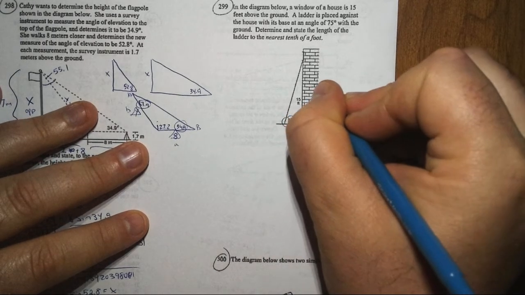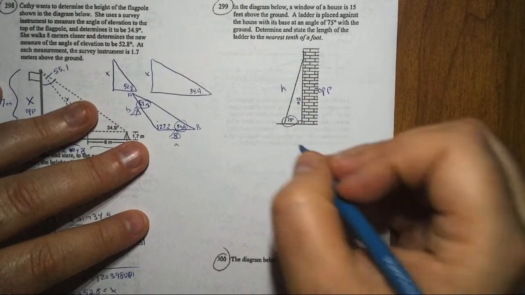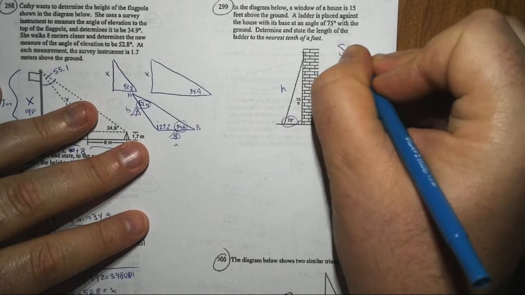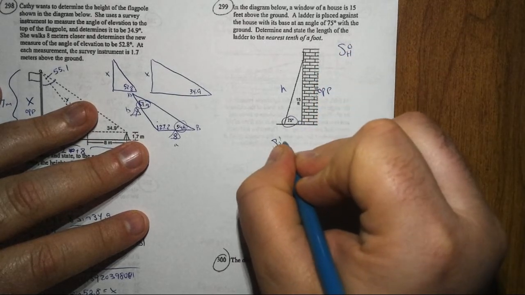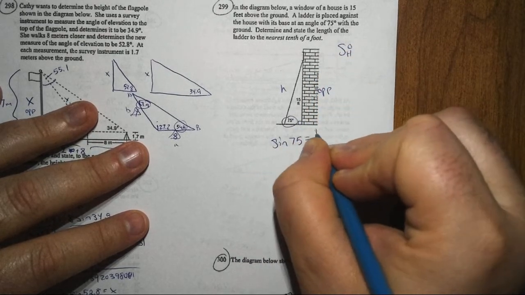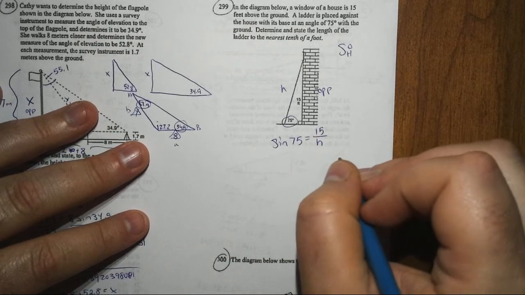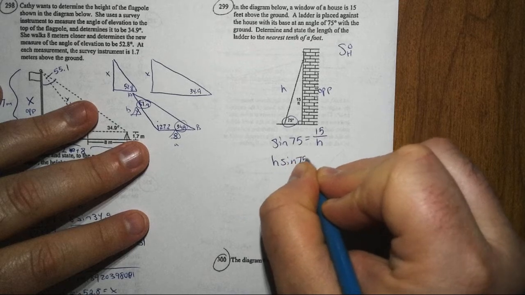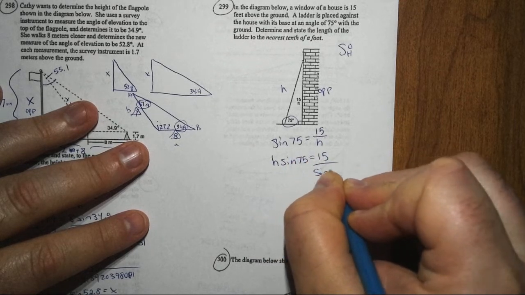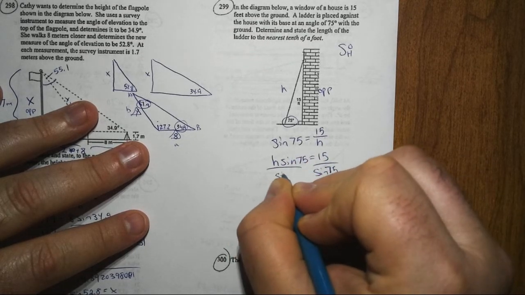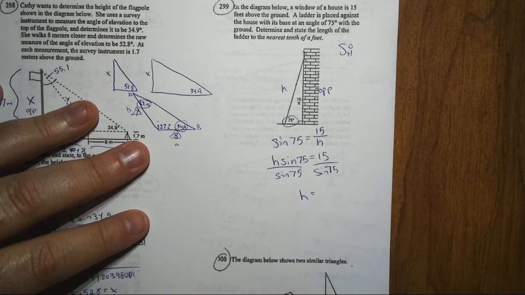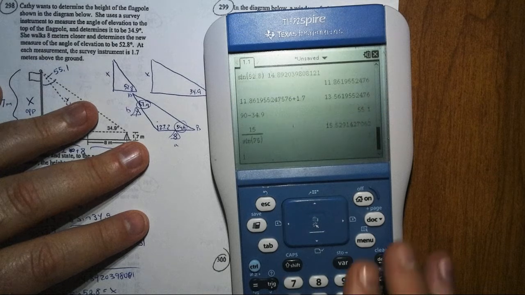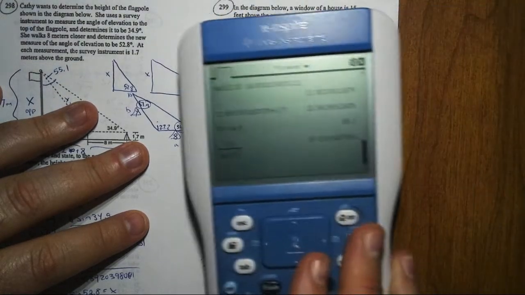So, once again, 15 is the opposite, and the length of the ladder is the hypotenuse. So we know that this is 15. We're going to use sine, so sine 75 is equal to 15 over h. Cross multiply: h times the sine of 75 is equal to 15, and then I just divide by the sine of 75. And then h is equal to, and we get 15.5, nearest tenth would be 15.5.